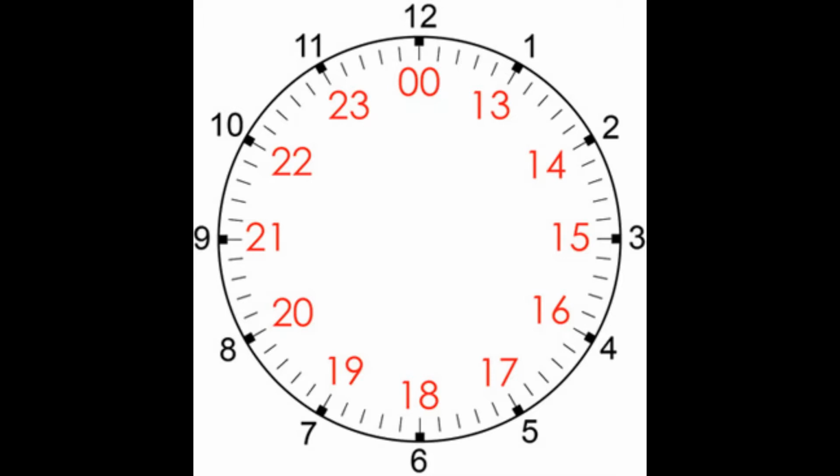17:30, 5:30 in the afternoon. The same with if we had 21:30. If we wanted to work out what time that was, we'd take away 12 hours because that's for the morning. 21 take away 12 is 9, so then that would be 9:30. That would be 9:30 in the evening.